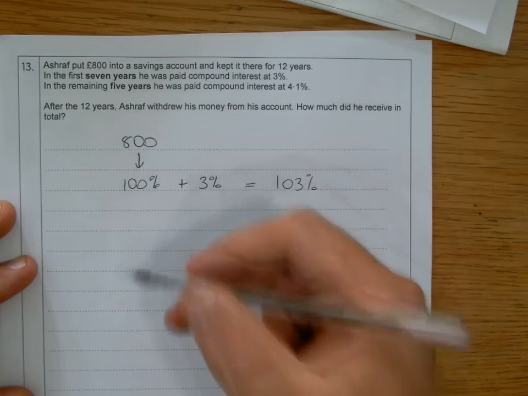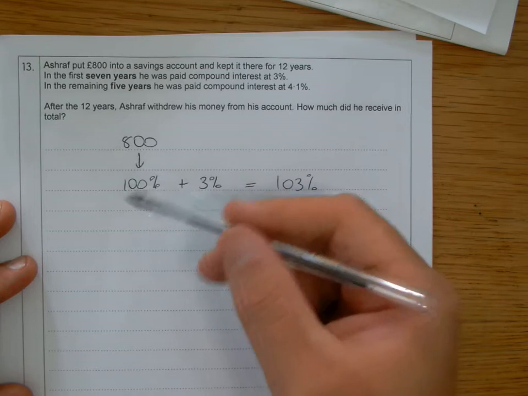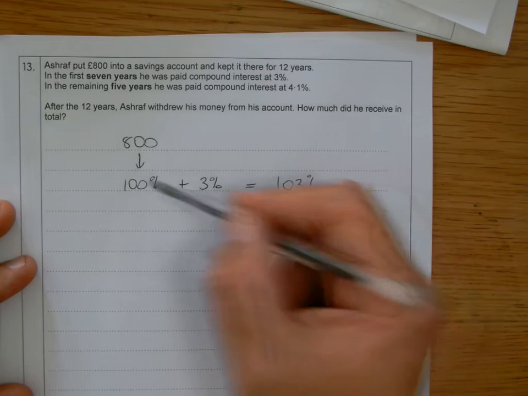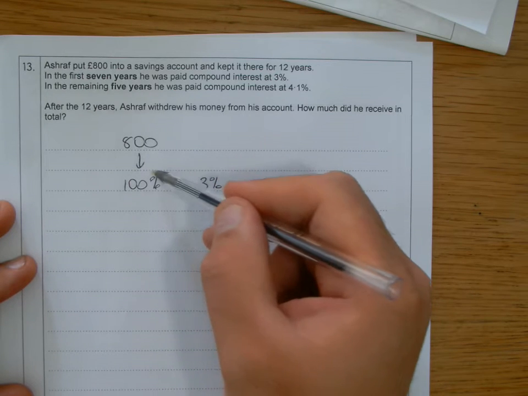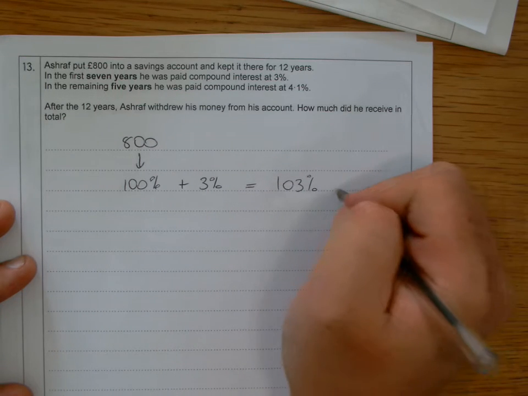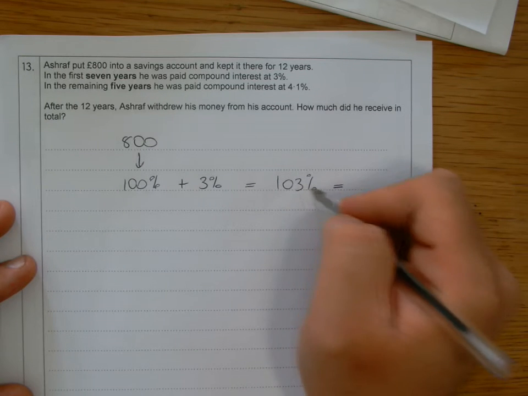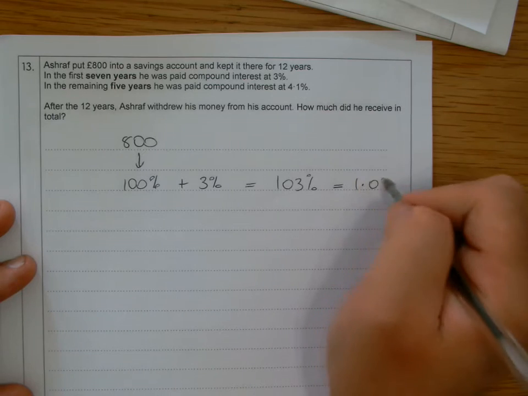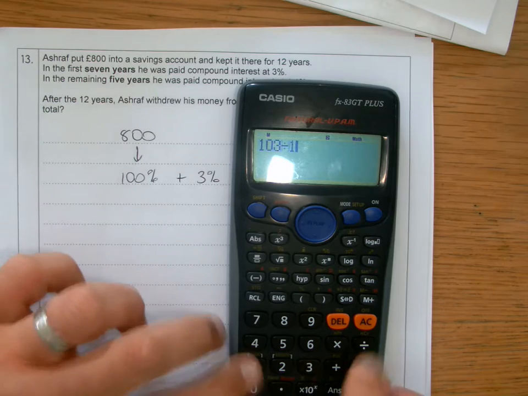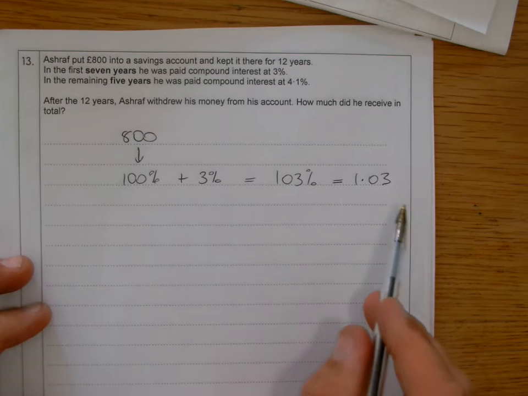Now I'm doing this to get the multiplier. But essentially after 1 year in the account, his investment will now be worth 103%, wouldn't it? As the original was 100%, the £800, but he gets given 3% interest, so it's now worth 103%. As a multiplier then, we change this to a decimal, so 103 divided by 100, 1.03. You could do that on your calculator, can't you? You could just type in 103 divided by 100, just to double check, 1.03. So that's our first multiplier.